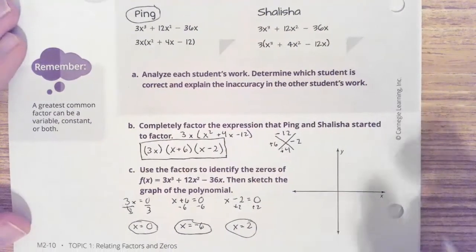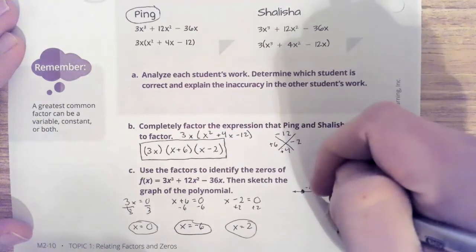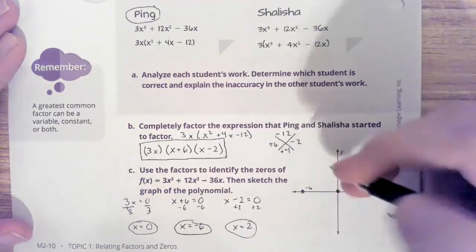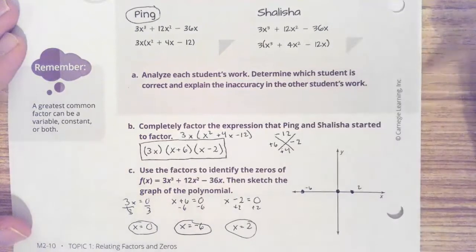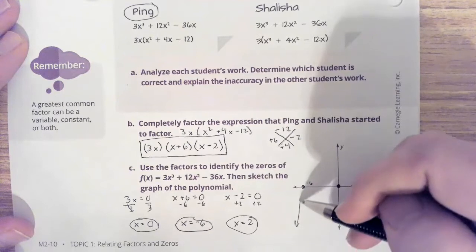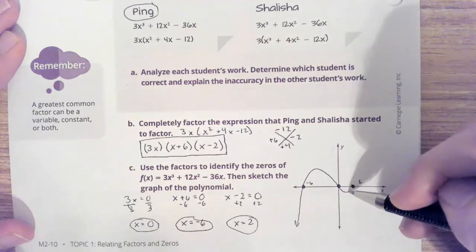Fantastic. So hey, now to graph it, we know we have a zero way out here at negative 6, we know we cross at 0, and we know that x is also equal to 2, one of our zeros is at 2. So our polynomial must look something kind of like this. It would increase, eventually bend downward to get through this origin, and then bounce back up.